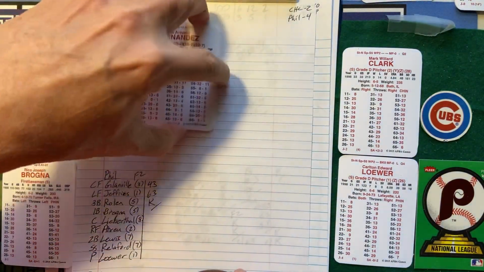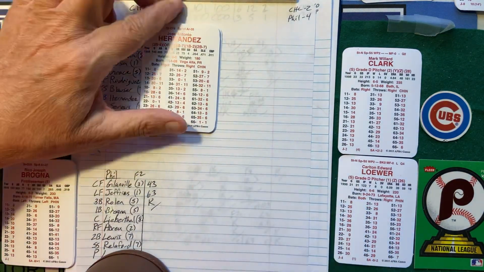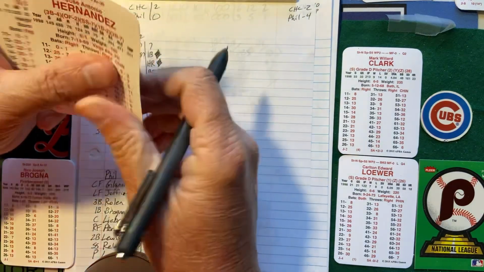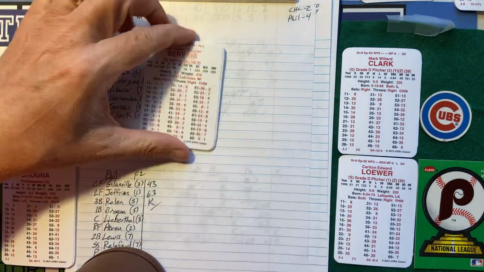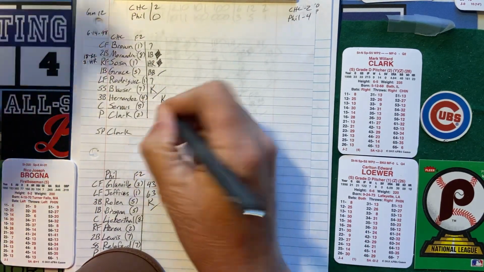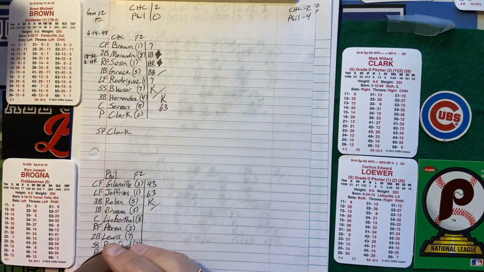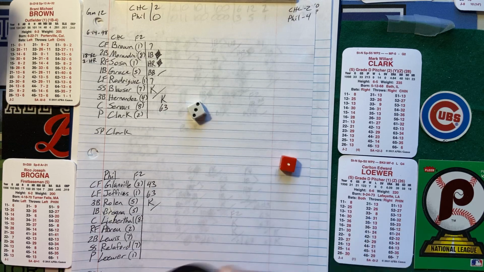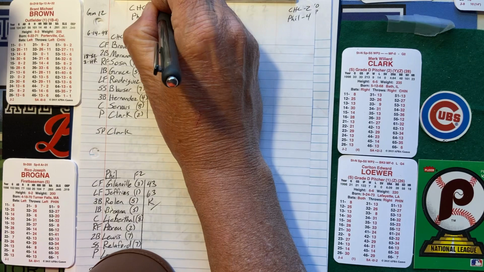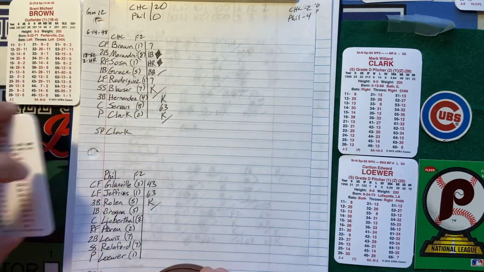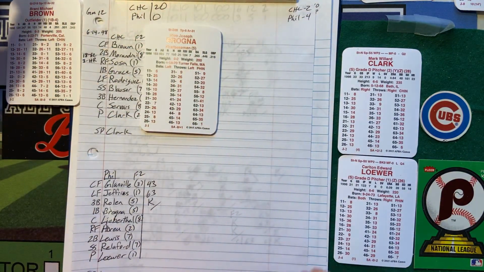Top of 2, Cubs lead at 2-0. Jose Hernandez, 42-13. There's a strikeout. Service, 16-28. That's a ground out to short. So 2 up, 2 down. Brings up the pitcher, Mark Clark. 13-13. So 2 strikeouts in the inning. 3 for the game for Lower. Maybe settled down a little bit. That was the bottom third of the order, though.